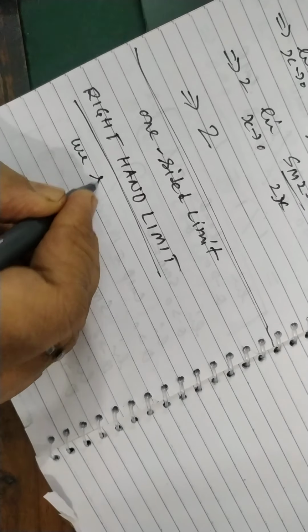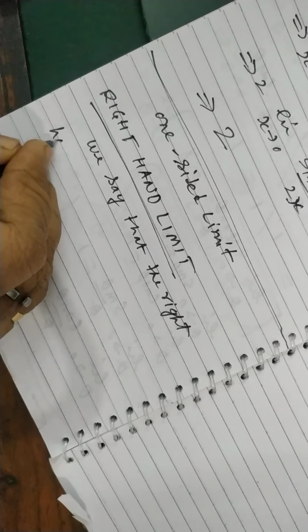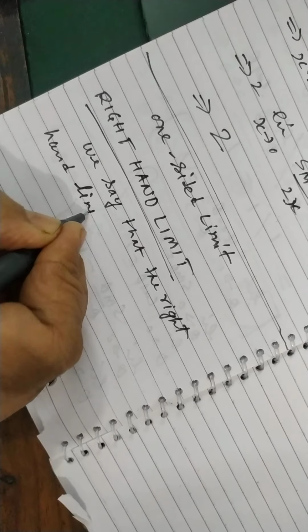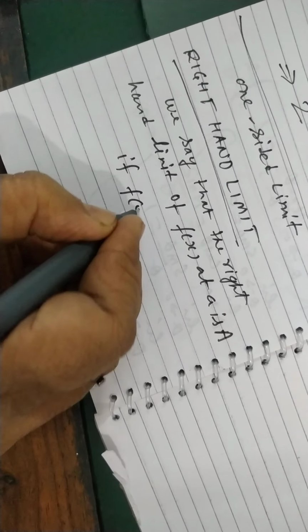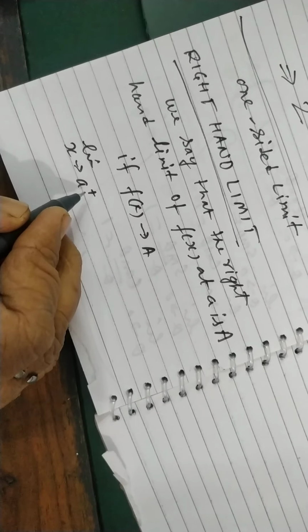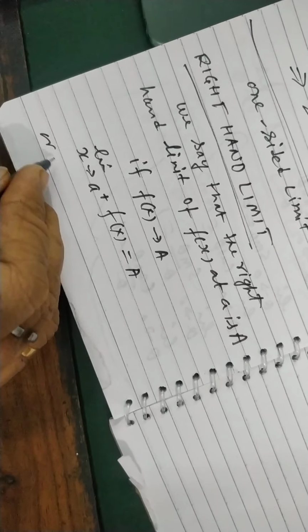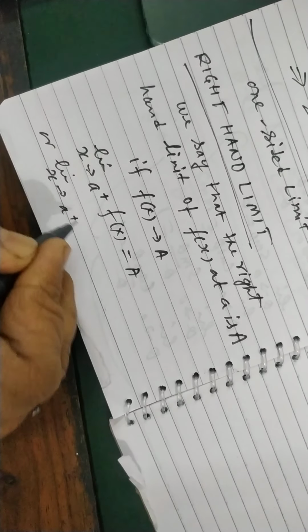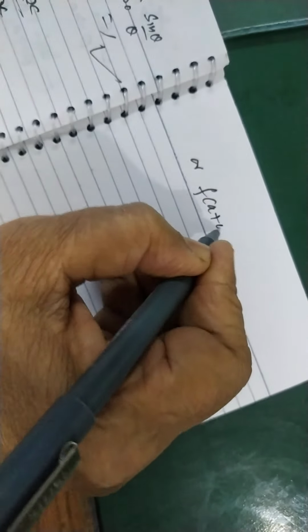We say that the right hand limit of f(x) at a is a if f(x) limit x tends to a plus, this a plus, so we are taking the right hand side limit, is equal to a; or limit x tends to a plus f(x) is equal to a, or f(a plus 0) is equal to a.